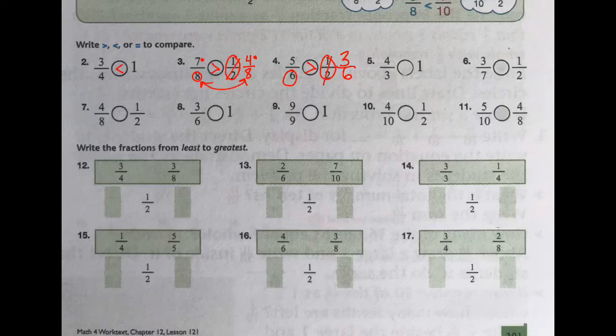We have 4/3 and 1. Well, remember we want to keep the thirds. 1 whole of thirds would be 3/3. So we have 4/3 and 3/3. 4/3 would be greater.